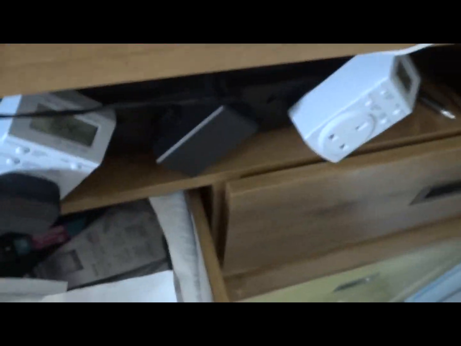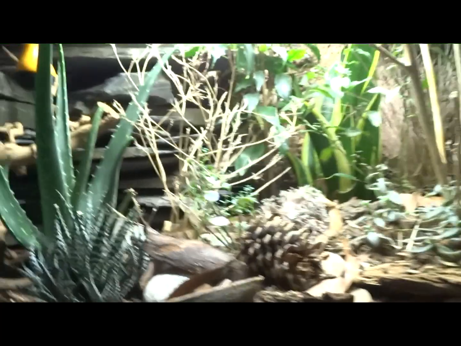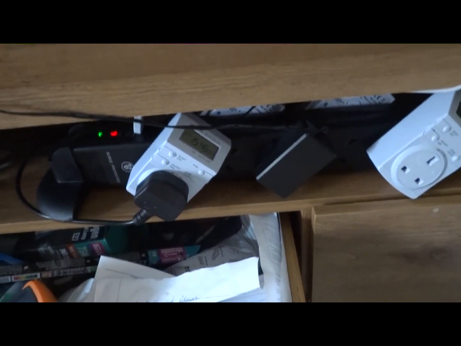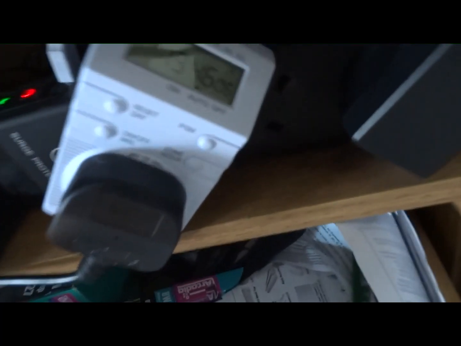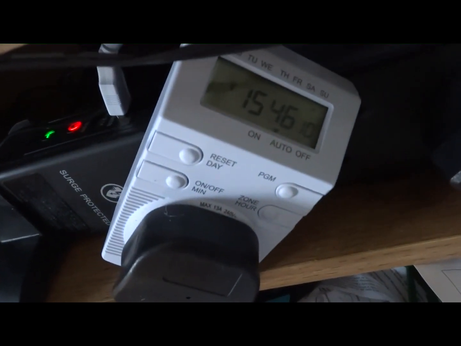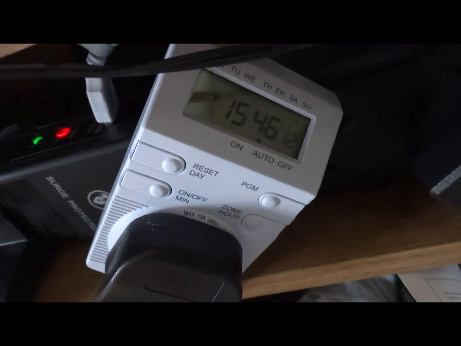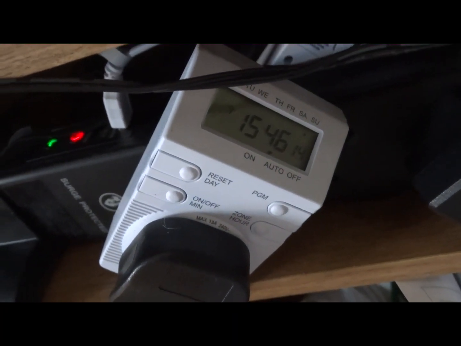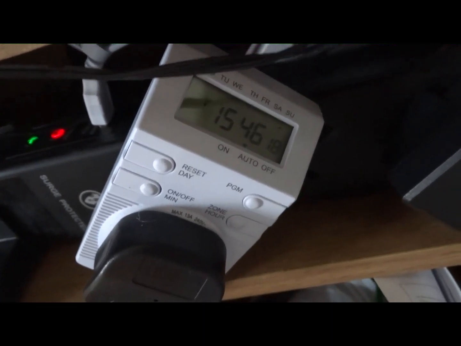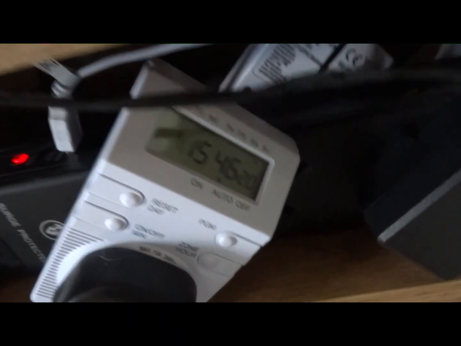What else have I got here? Okay, so obviously these lights are connected to these digital timers, which are set to come on at certain times in the morning and evening, in close proximity to the sunrise and sunset times over in their wild habitat.